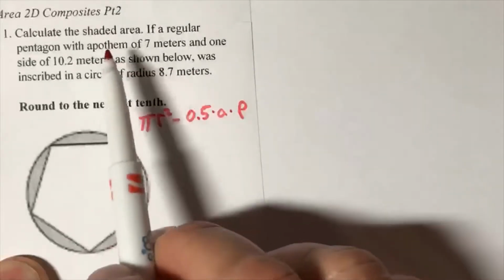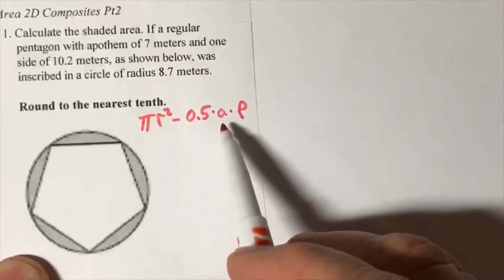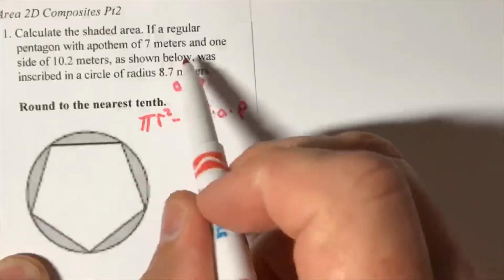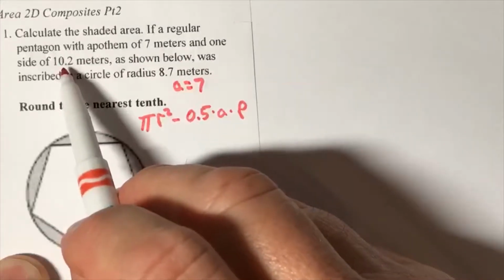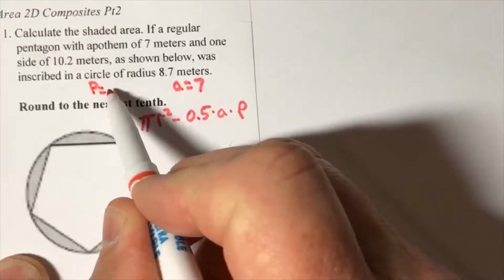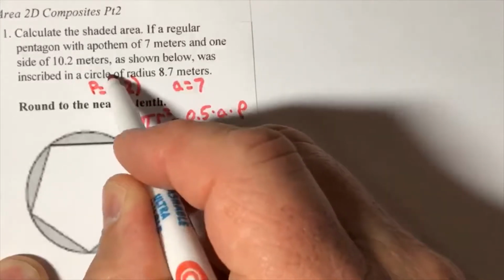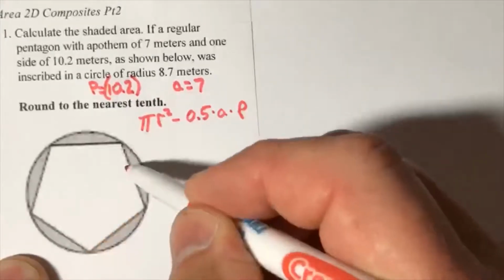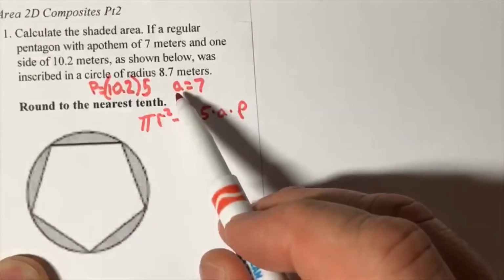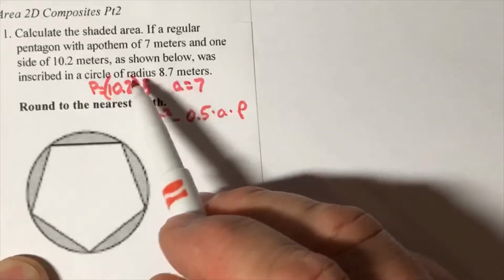Now when you look up here, we see the apothem is 7, so we know that A is equal to 7, and we have one side is 10.2. So we can make ourselves a little note here that the perimeter is going to equal 10.2 times 5, since a pentagon has 5 sides. So we can put that into our perimeter. Our apothem, well, we know the radius. We also know in the reading.